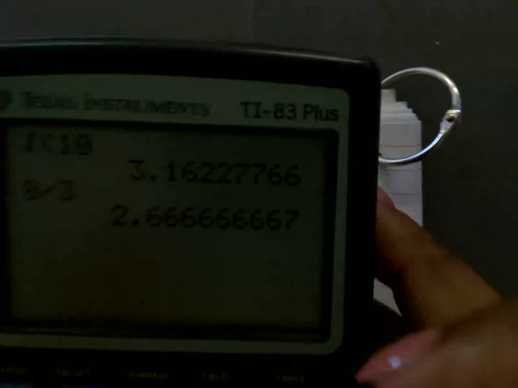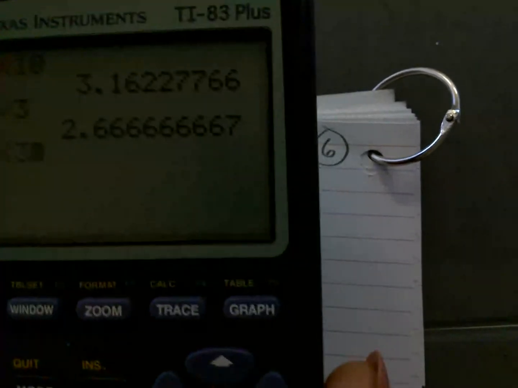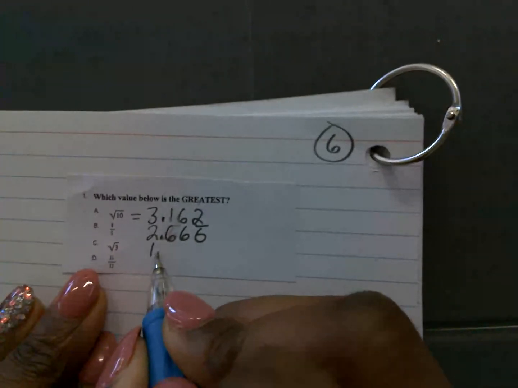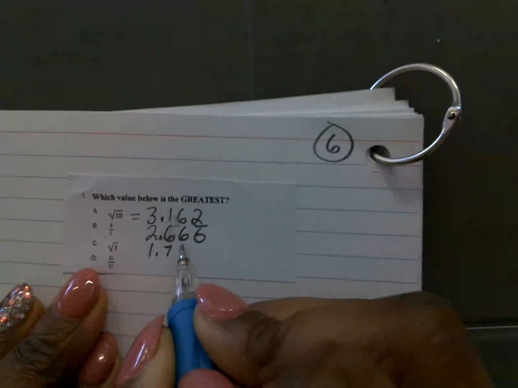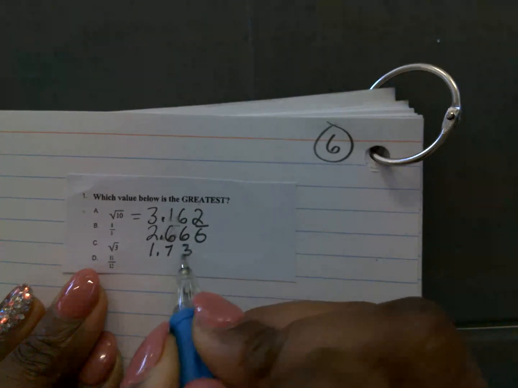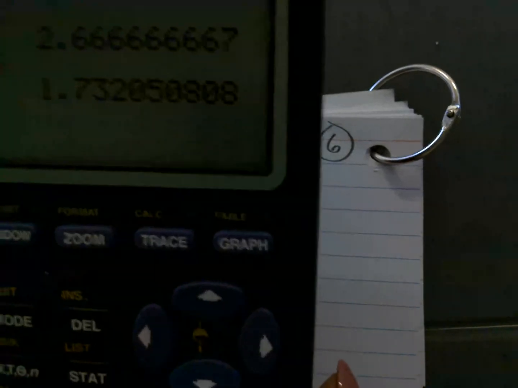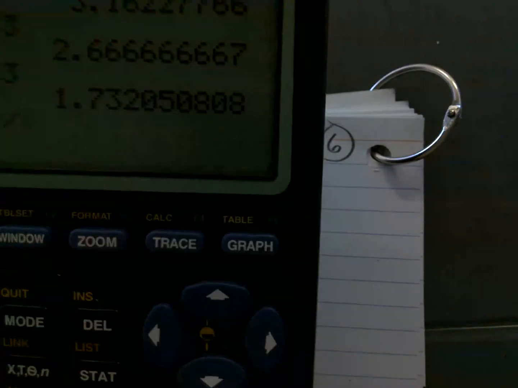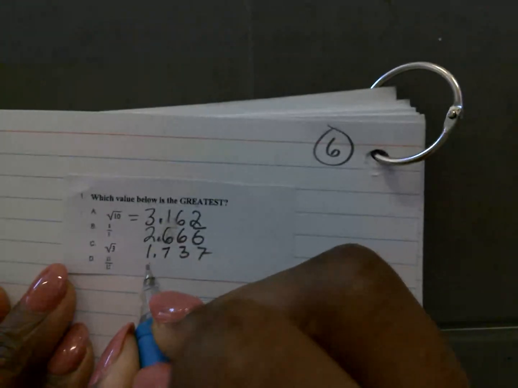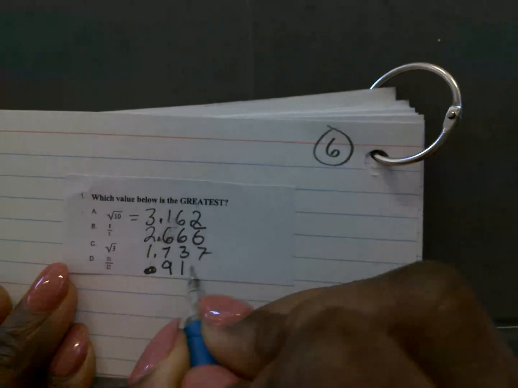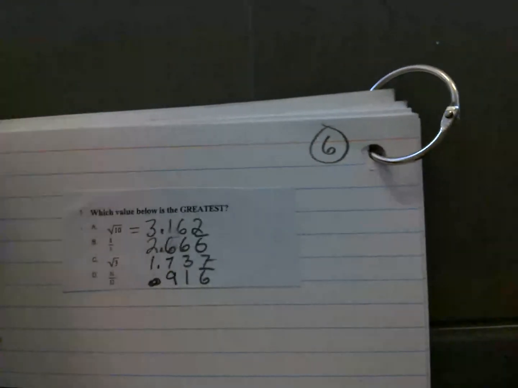All right, let's do the square root of 3. We could have estimated these answers to figure out which one is the greatest, but I'm going to go ahead and convert. The last one is 11 over 12, and we know it is not a whole number. It is a decimal, real close to 1 but not quite 1. So we get the decimal .916, and the 6 is repeating.